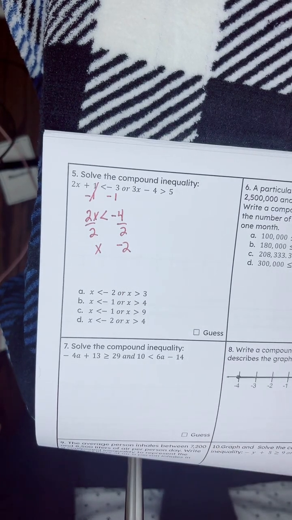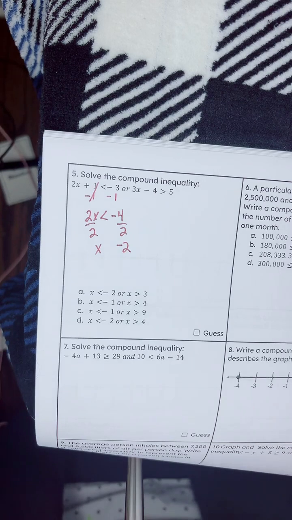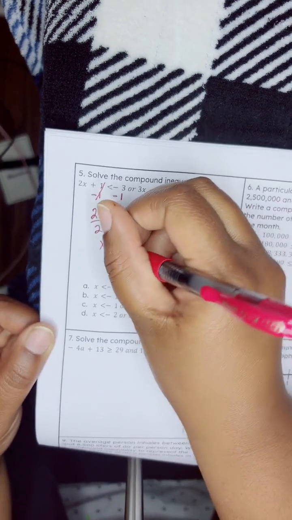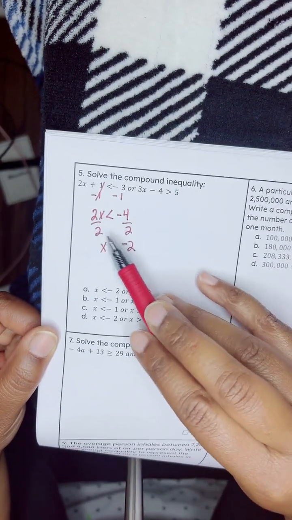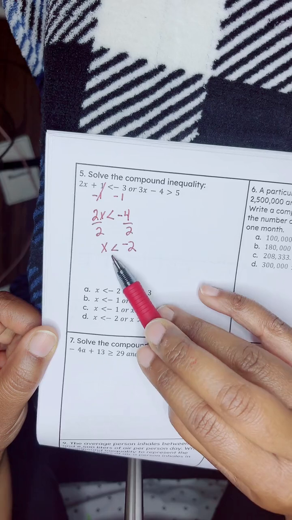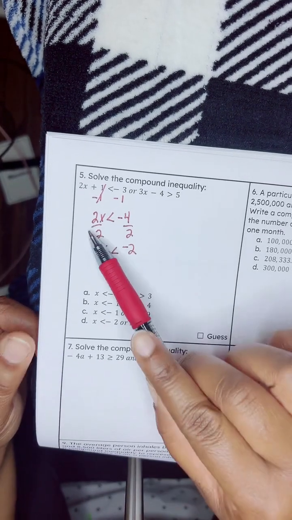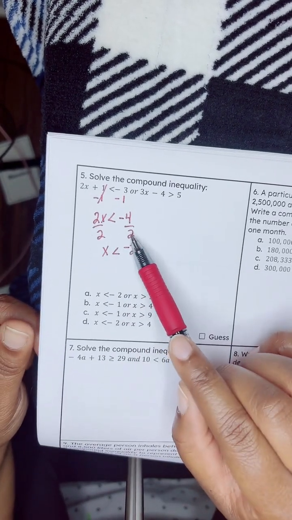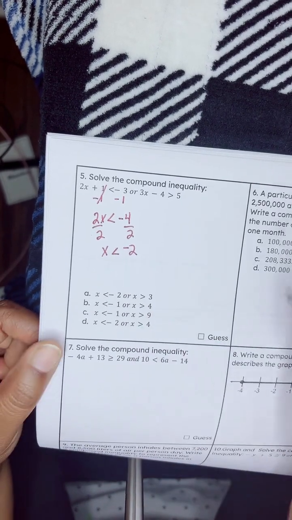No flip, it stays the same. Good. Don't fall for that trick, right? We divided by a positive number, so it stays the same. Only when we divide by a negative number does it flip.